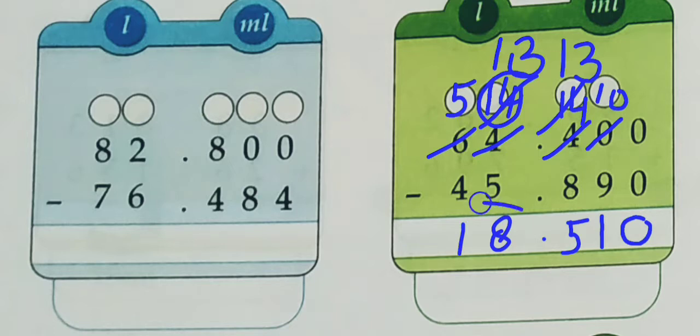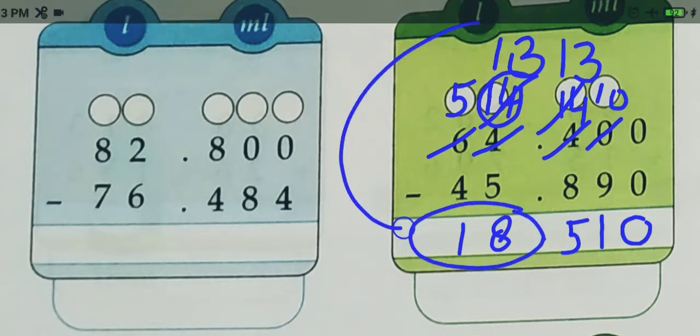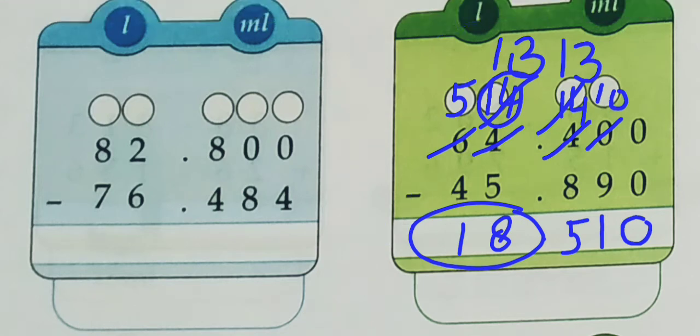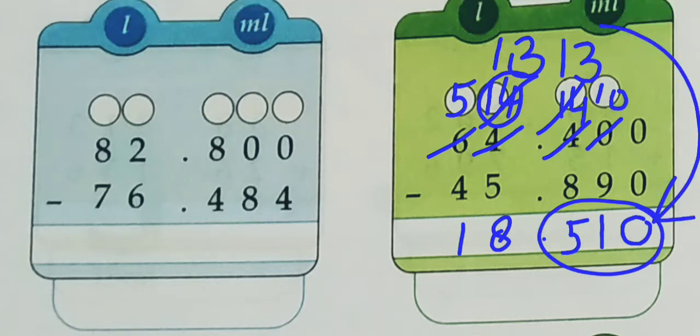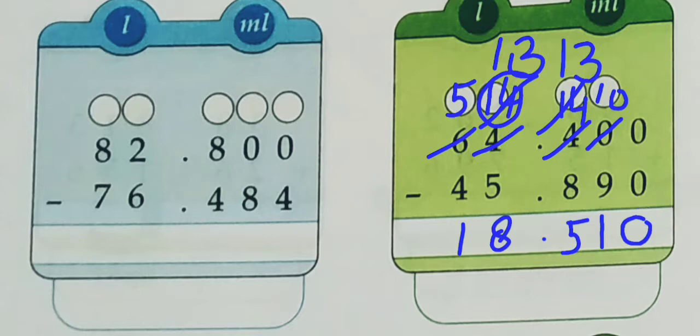Now you can see here, this number is below the liter. So we will read it like what? 18 liter. And this number is below the milliliter. So we will read our answer like 510 milliliter. Okay, so we will write our final answer in this box.